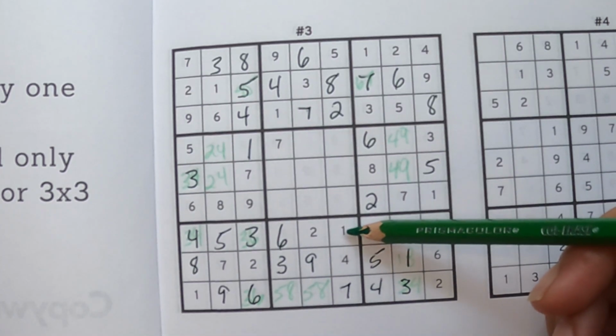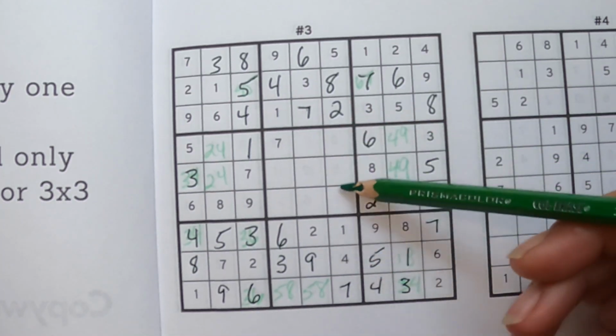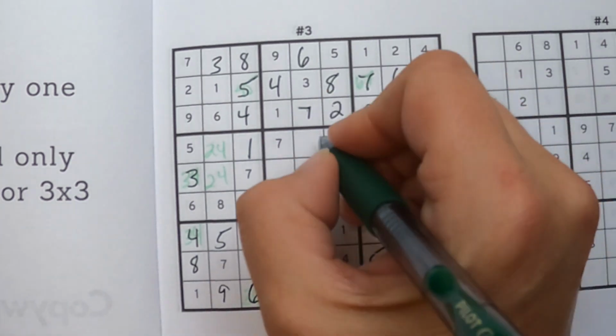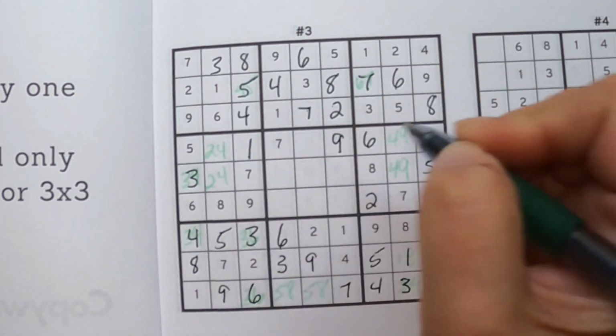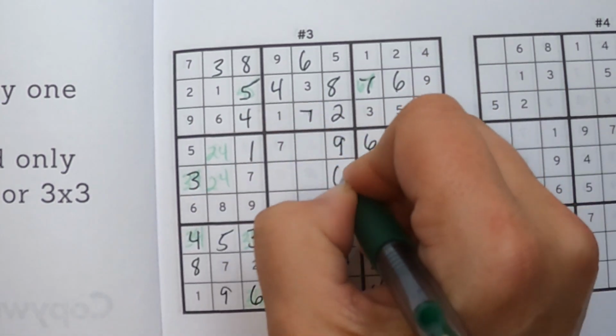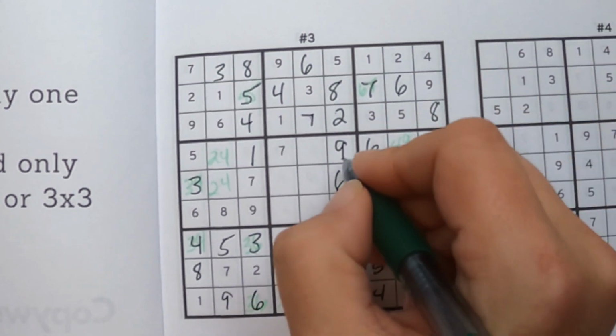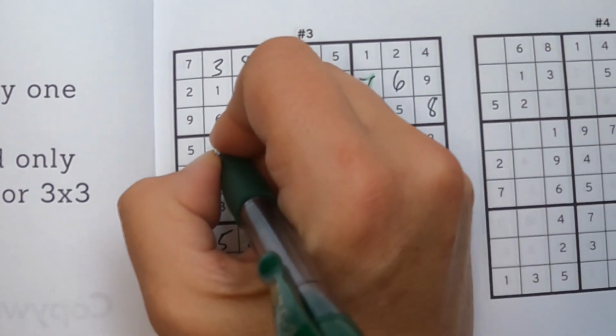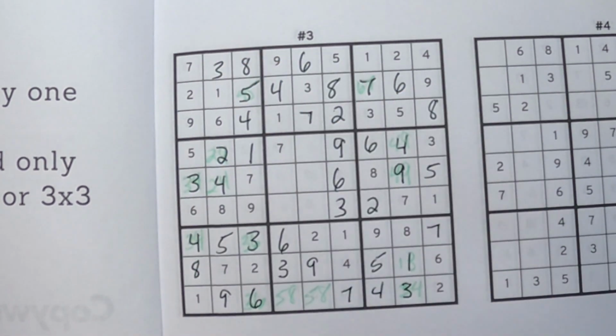For this column, we've got 1, 2. We're missing 3, 6, and 9. We've got 3 and 6 here, so this is our 9. 3 here, so 6, 3. That 9 makes this our 4, 9. That 4 makes this our 2, 4.